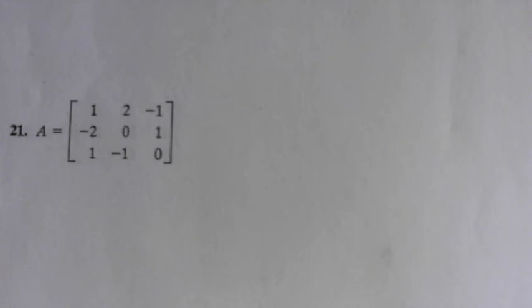Can I give you one quick piece of advice on this? I think right from the get-go, it might be helpful to switch rows 2 and 3. You can always take a row and multiply it by something.